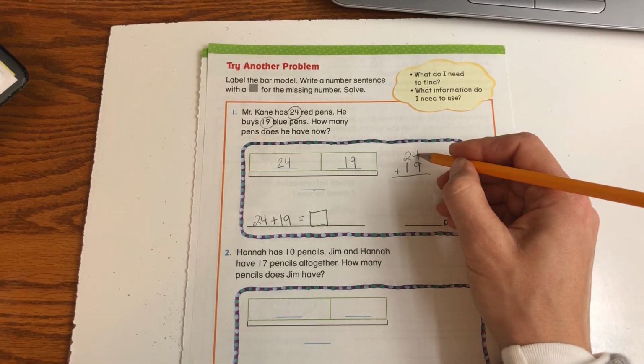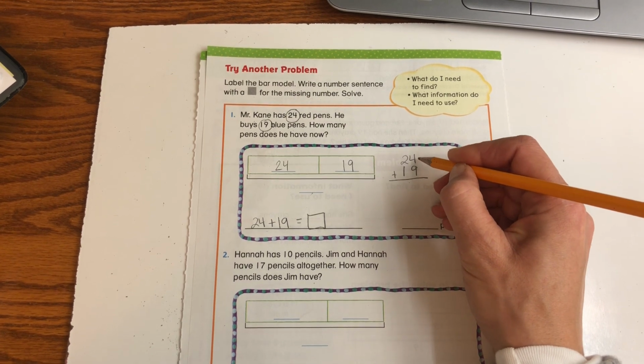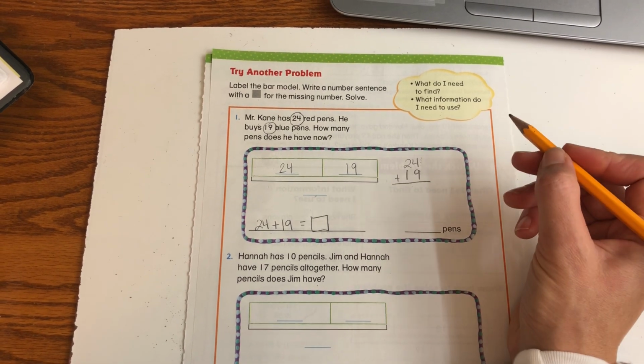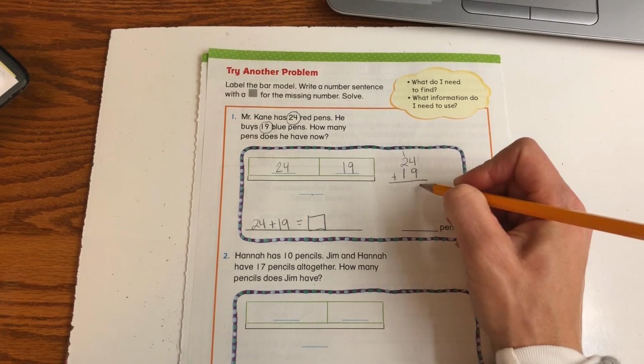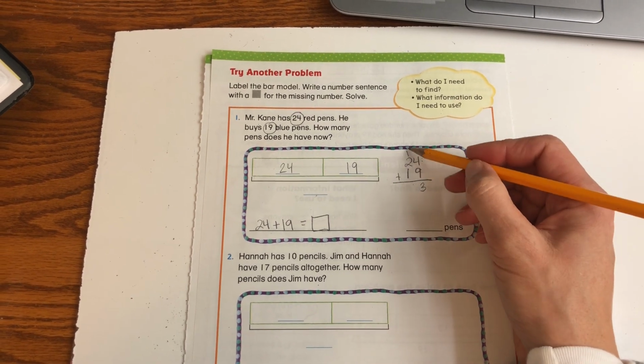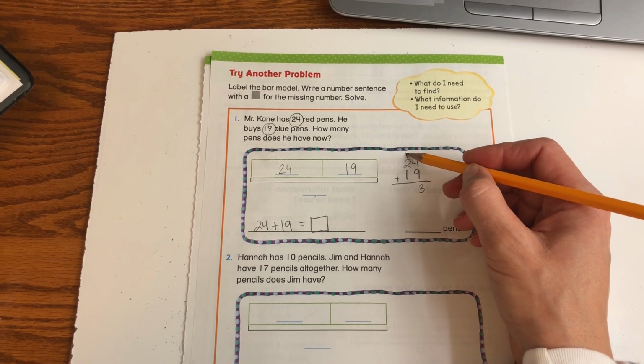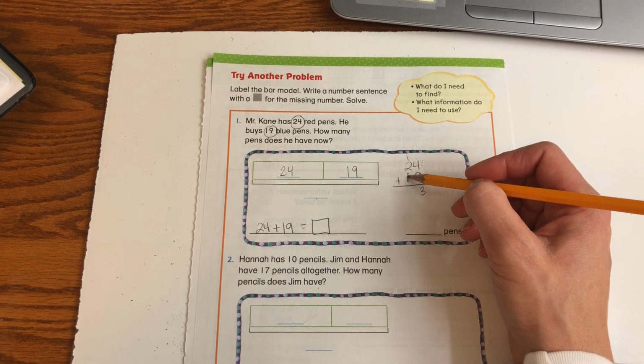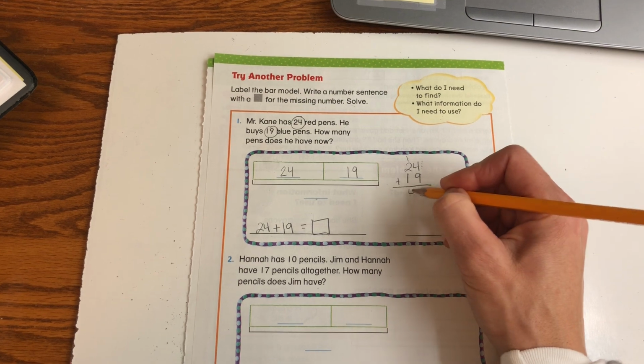Let's add the ones place. 9, 10, 11, 12, 13. So I put the 1 here and the 3 down below for 13. Now let's add the tens place. 2 plus 1 is 3, plus 1 more is 4.